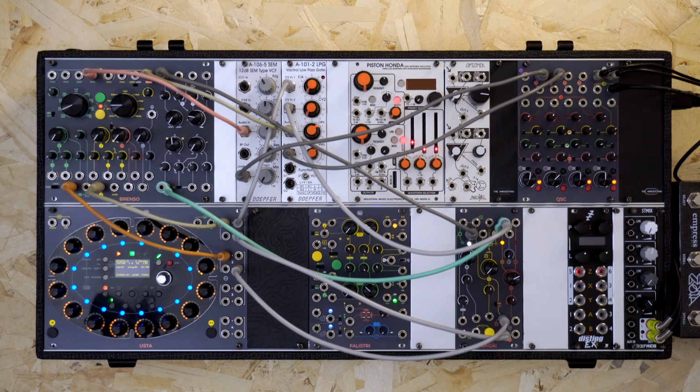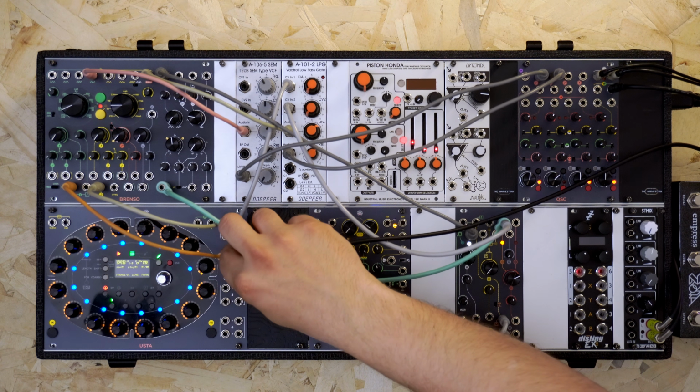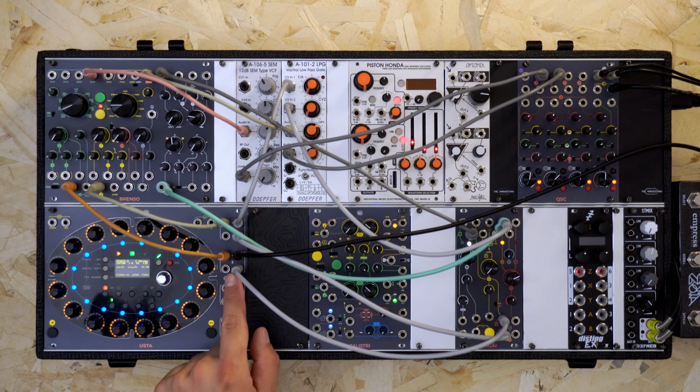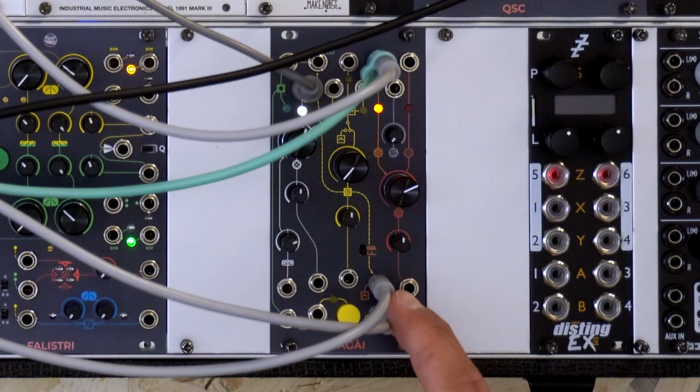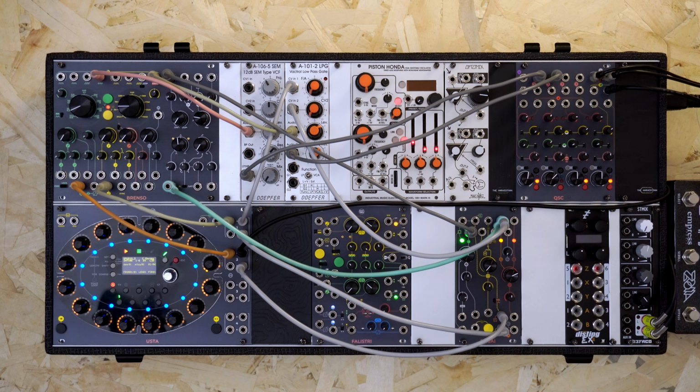Gate A sends clock to the Zoia. I'll get into that later in the video. And gate B goes into the sample and hold clock input of Bagai. This is a static bassline, changing pitch every 12 steps of voice 1.